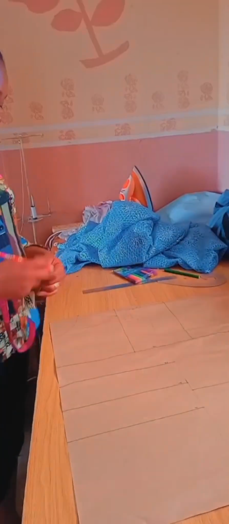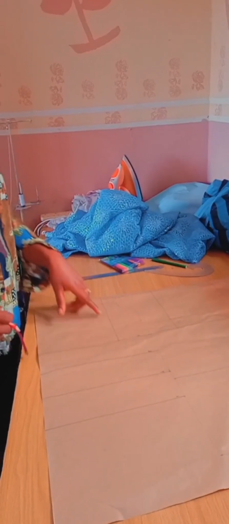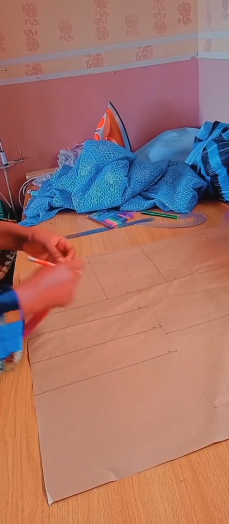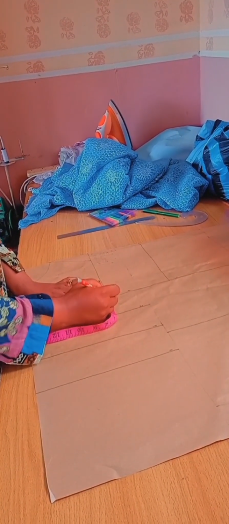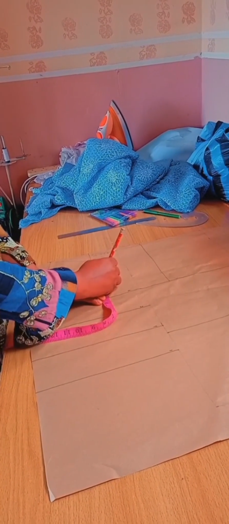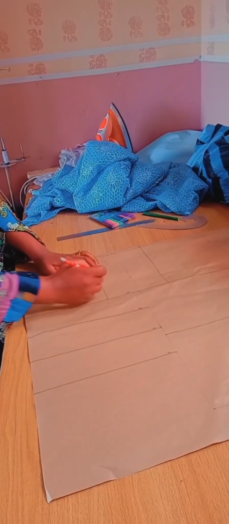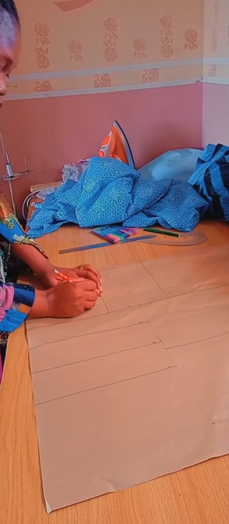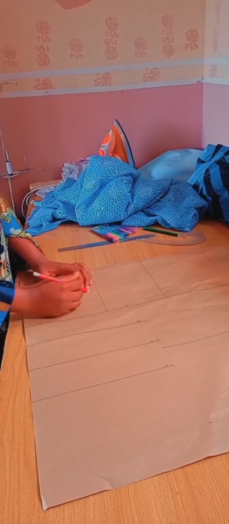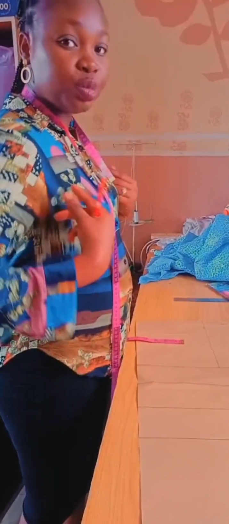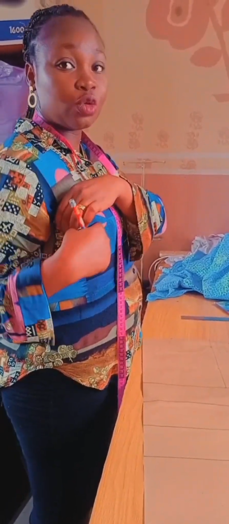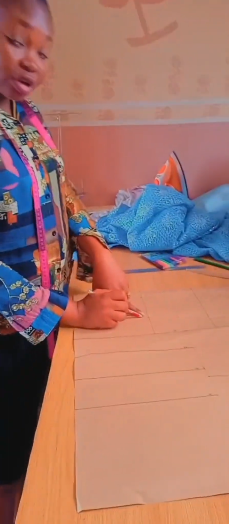Okay, so the next thing we do is to draw the armhole. To draw the armhole at the front, you go up from the chest line by 3 inches. This is a standard. When you go up by 3 inches, at that point, you go in by 0.5 inches because of the fold here. Most people don't do it, but after sewing, they will get folds here. To remove the fold, we come in by 0.5 here.